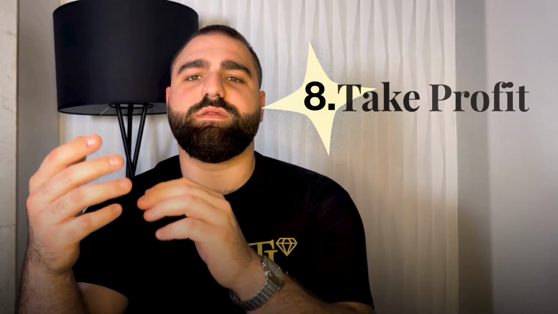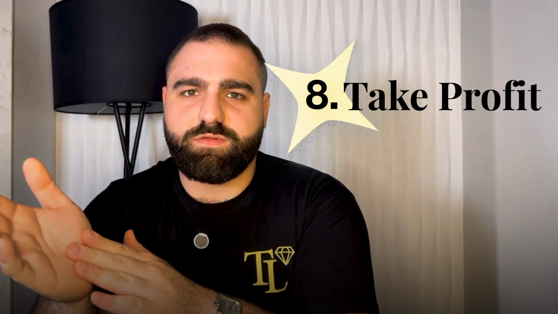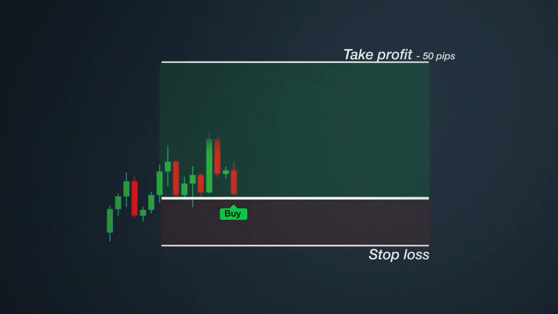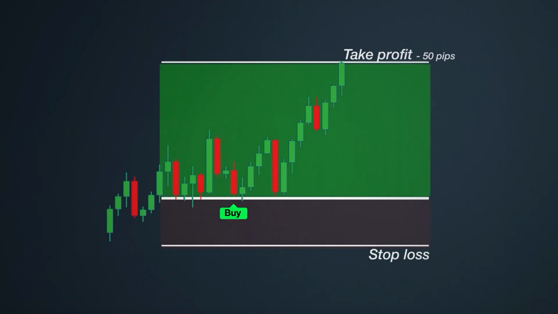A take profit is the complete opposite of a stop loss. It's an automatic exit that closes your trade once you hit a set profit target level. So if your target is 50 pips and your trade hits it, boom, automatically closed. Always use stop losses and take profits.